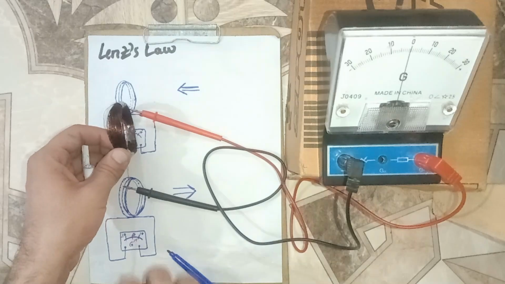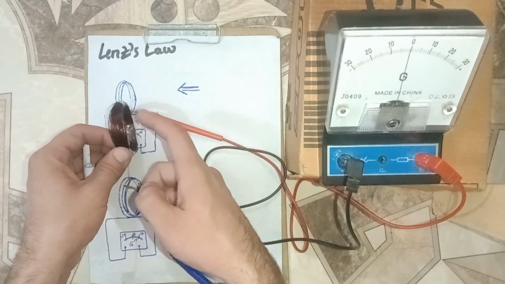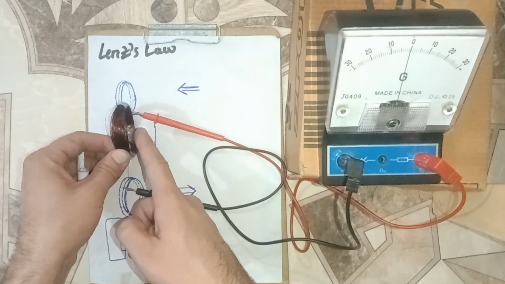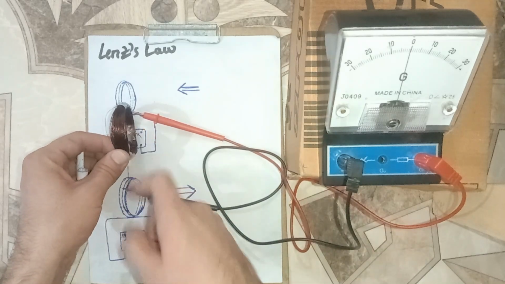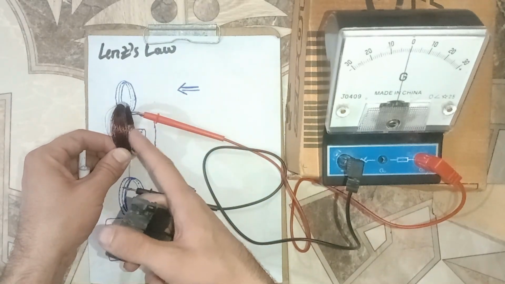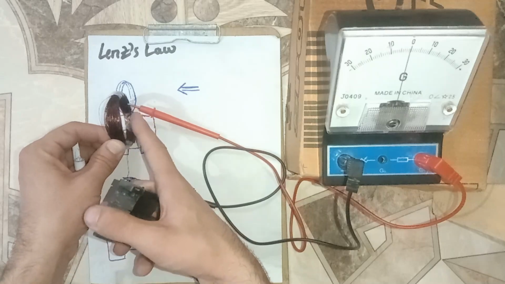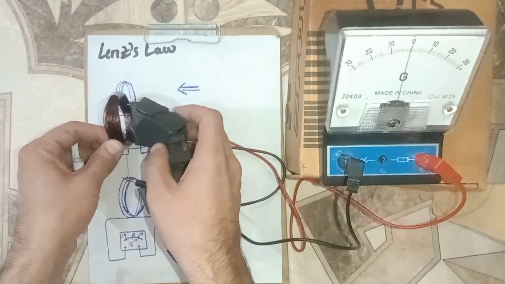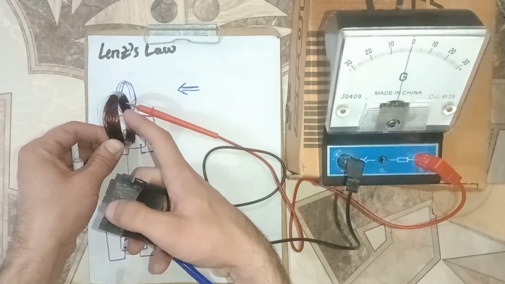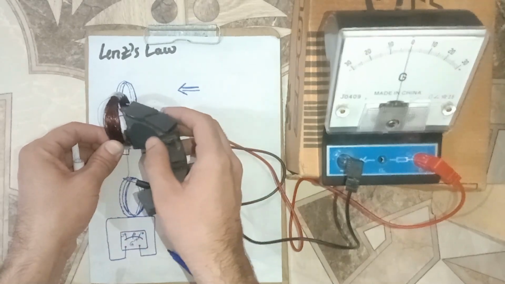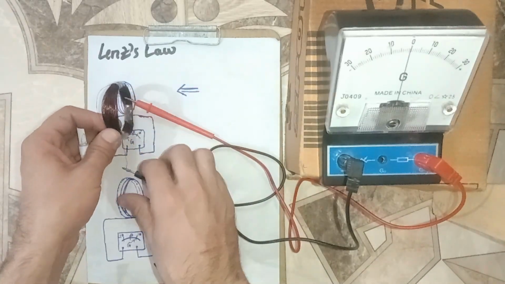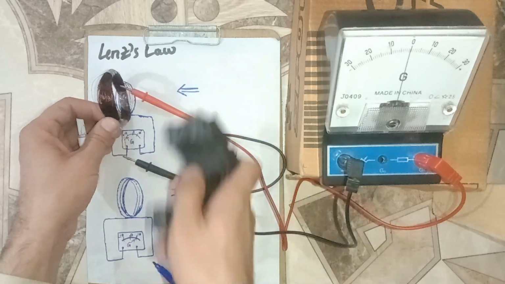I mean the current in this coil will flow in such a way that this side of the coil becomes the north. So the magnetic field of the magnet and of this coil will repel each other.